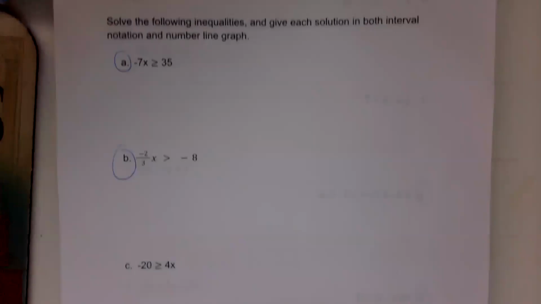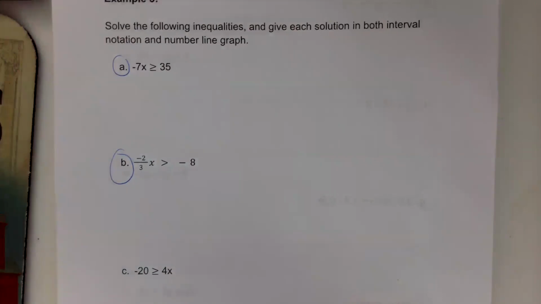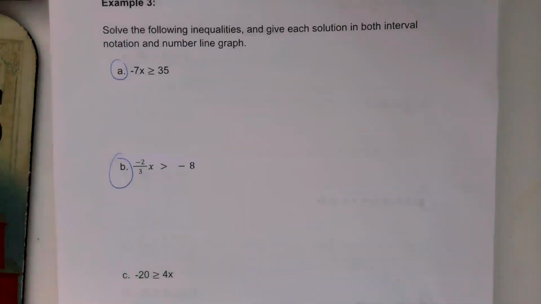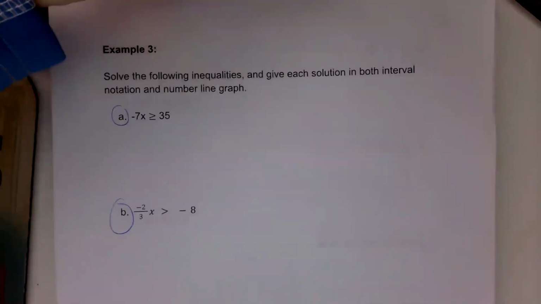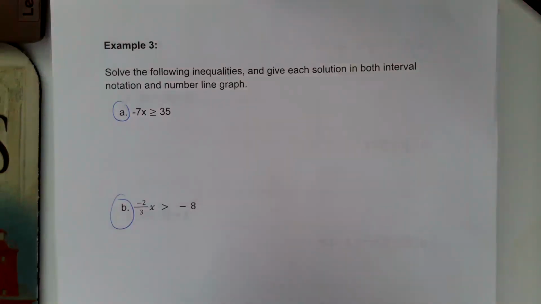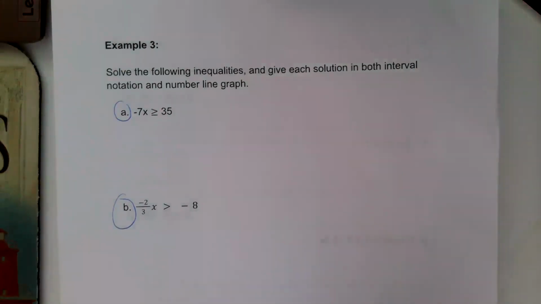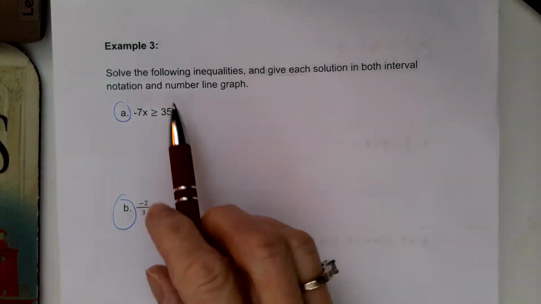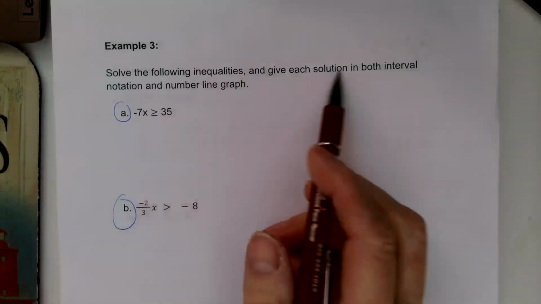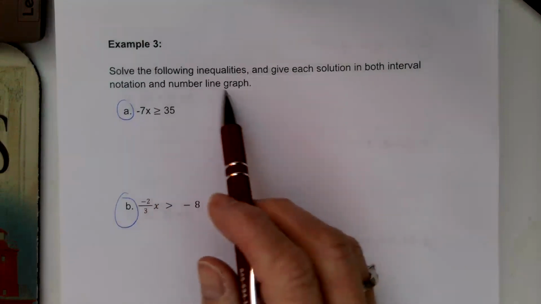So on this video, the ones that are circled are the problems that I'm doing on this video. And then there'll be a part B if you would like extra help. You only need to scan in the pages that I'm doing on the part 1 videos. The part 2 videos are just for extra support. Solve the following inequalities and give each solution in both interval notation and number line graph.